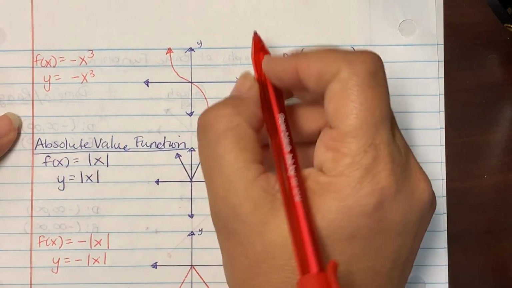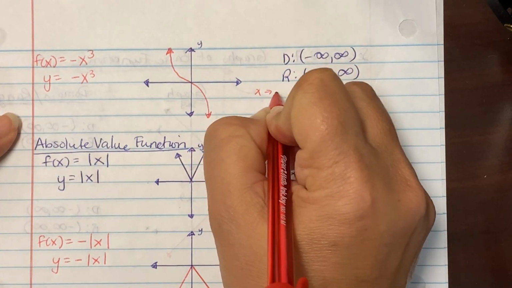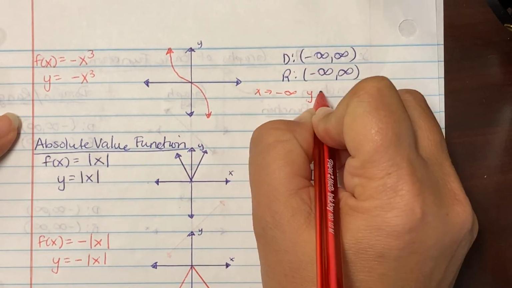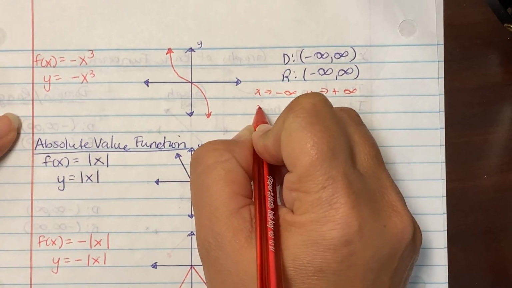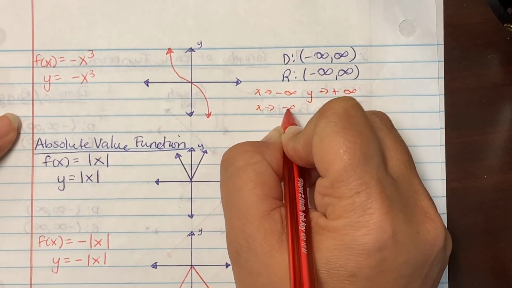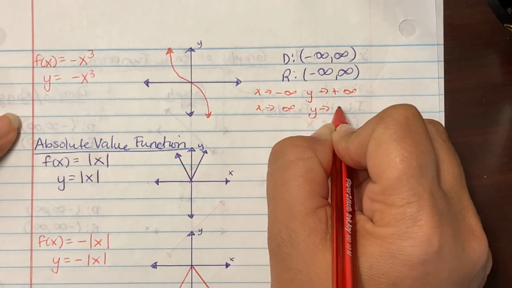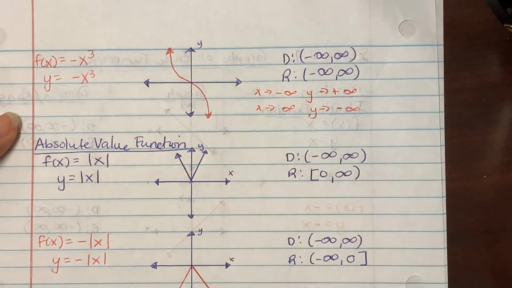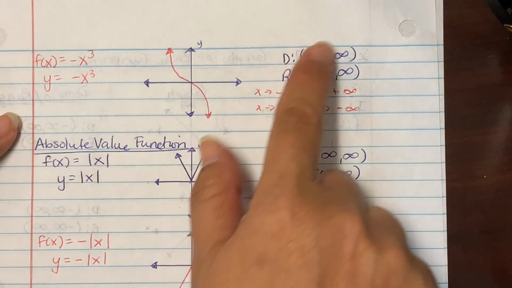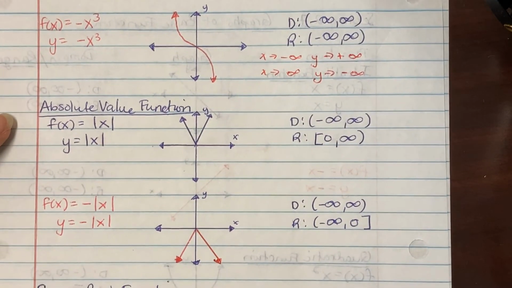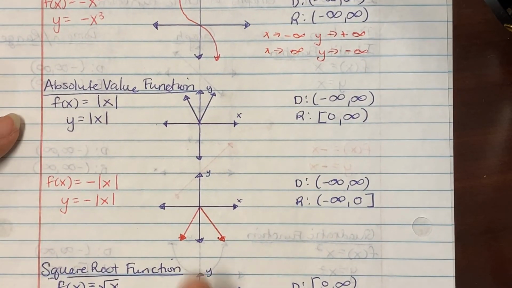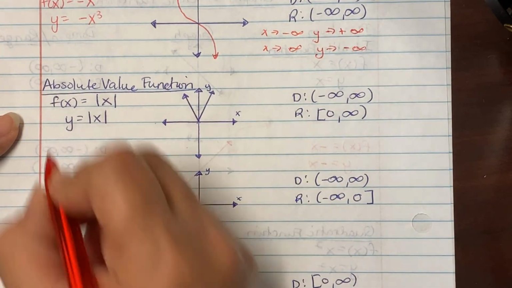So as x goes negative infinity, the y's go positive infinity. As the x's go positive infinity, the y's go negative infinity. This is end behavior. We're doing the end behavior pieces here. Absolute value functions. These are your V-shaped graphs.